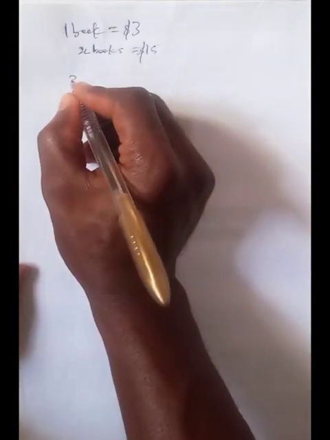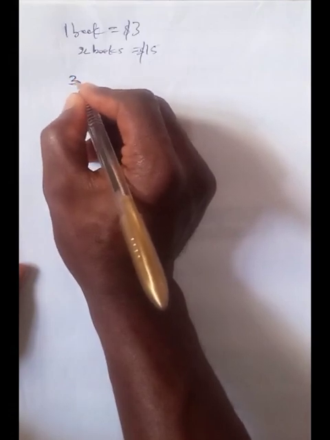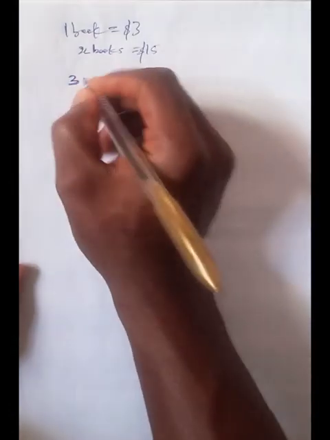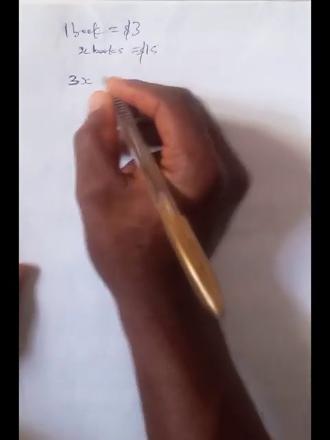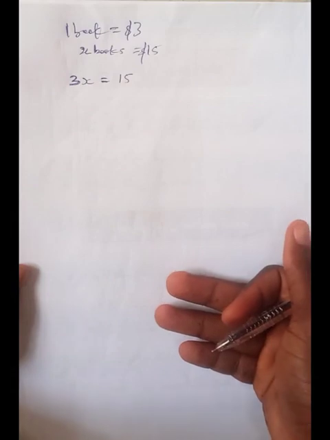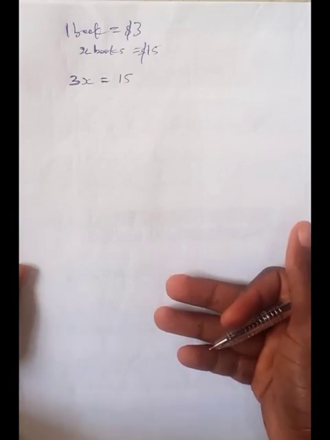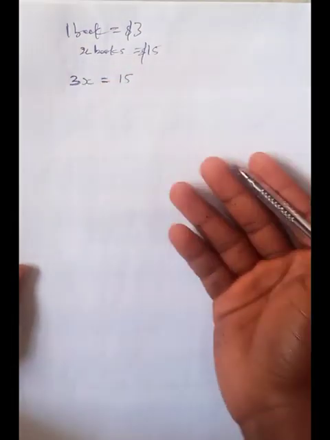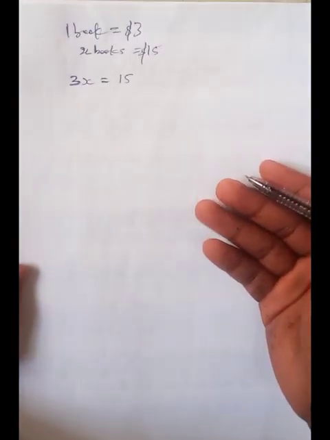To solve this, you need to write it mathematically. A book costs $3. That's one book times the number of books, x, the variable we don't know. So the total amount is equal to 15. From this, we've expressed the real life problem mathematically. To do this is simple, isn't it?